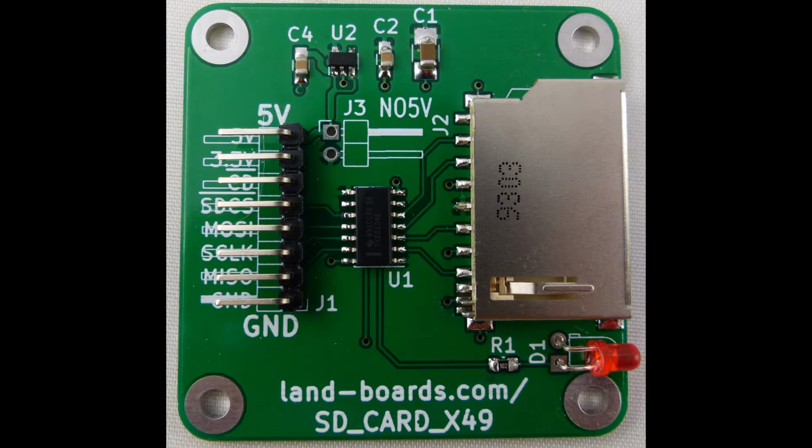It has a full-size SD card socket on it. It has the SPI connector on the left. In the middle is a voltage translator. The card can be run at 3.3 volts or at 5 volts, but the power to the SD card is always 3.3 volts, and that's provided by a regulator if 5 volts is used. In this particular instance, we're running it at 3.3 volts because that's what the QT Py and XIAO cards run at. It also has an access light that lights whenever the card is being read or written.